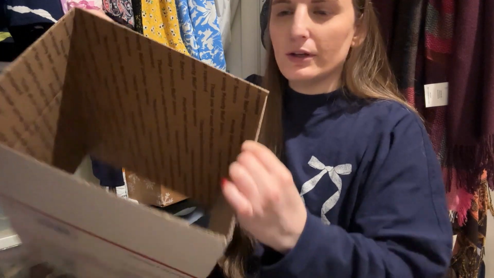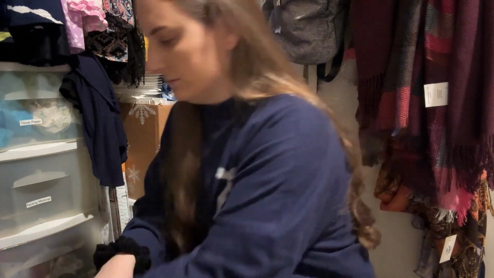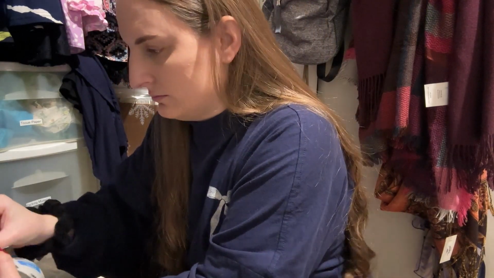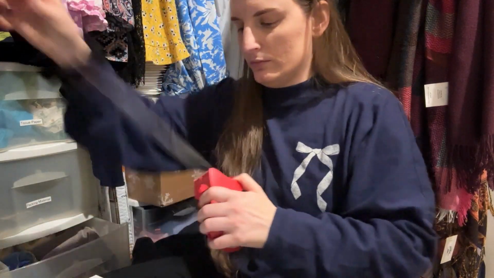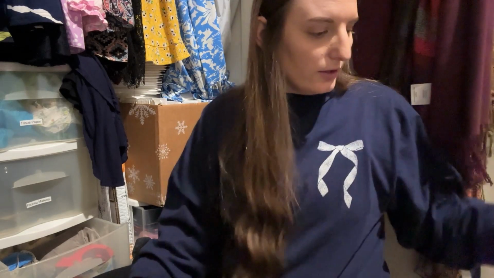So because I don't want to put shoes in a poly mailer, I put them in the box with the package. So all you have to do is basically unfold this and then push the sides in and tape it and it'll be ready to go. Okay, and just like that, we have a box that's ready to put the shoes and the shorts in.